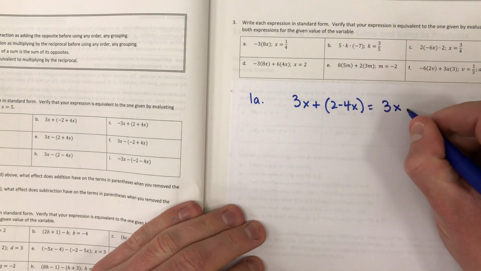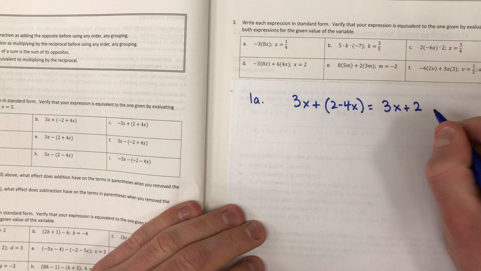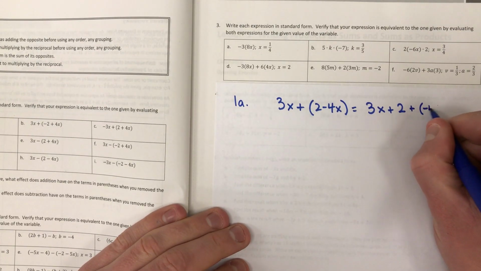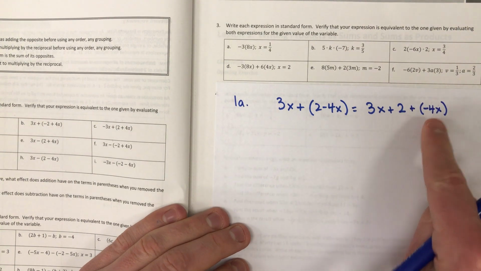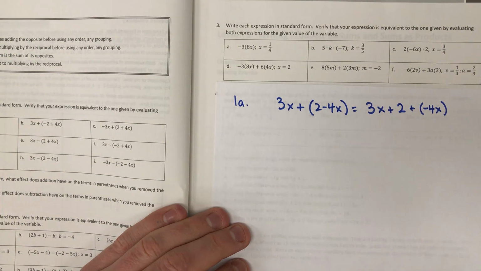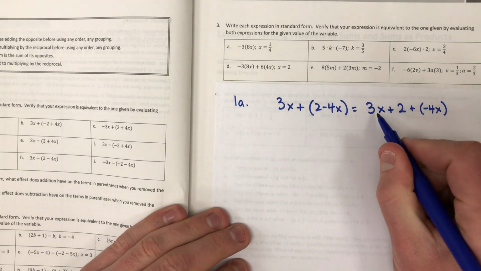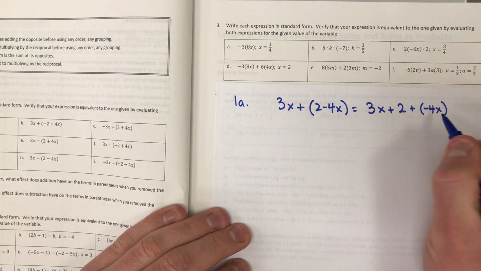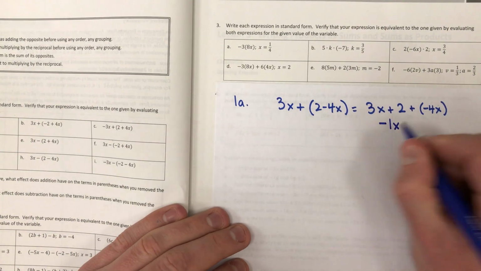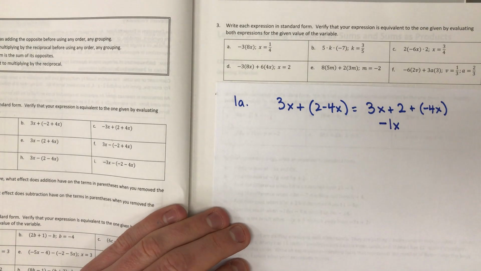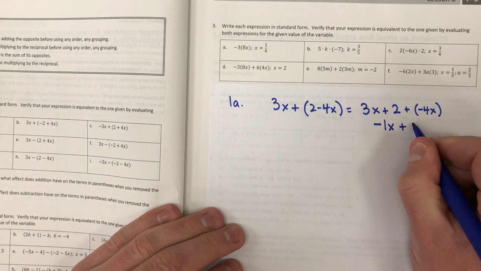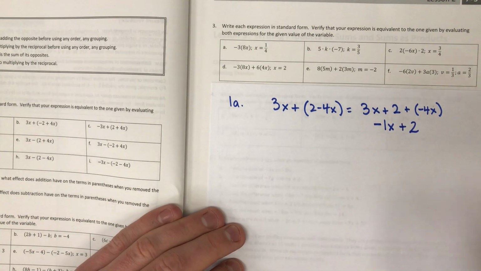So I'm gonna write this as 3x plus 2, and then instead of minus 4x, I'm gonna write plus negative 4x. The only reason I have these parentheses is because I like parentheses separating my plus signs and my negative signs. And so now I can combine these two like terms, the 3x and the negative 4x. That gets me negative 1x, which I could also write as just negative x. I don't really have to have the 1 there, but because we're just starting this, I'll put the 1. And then I still got my plus 2.